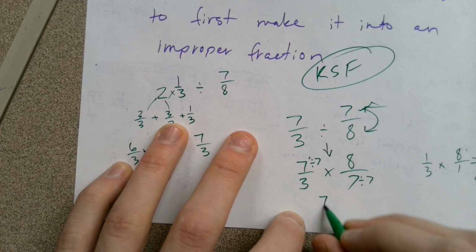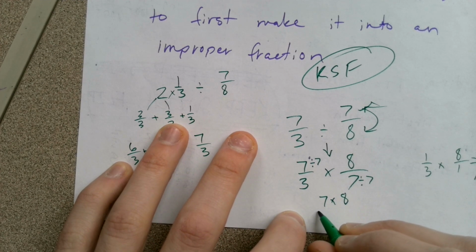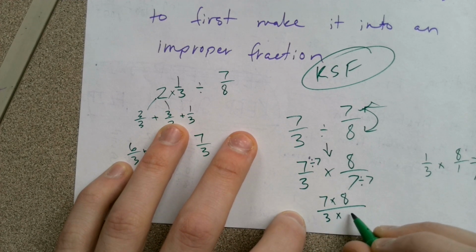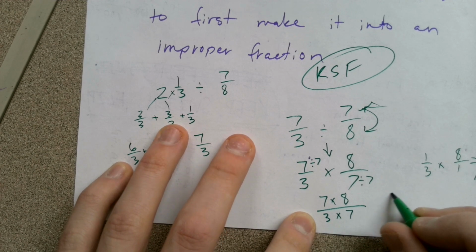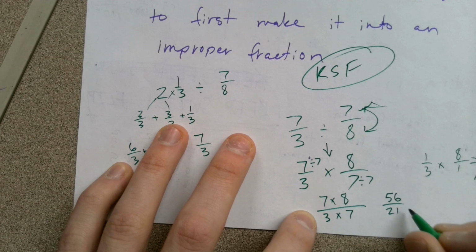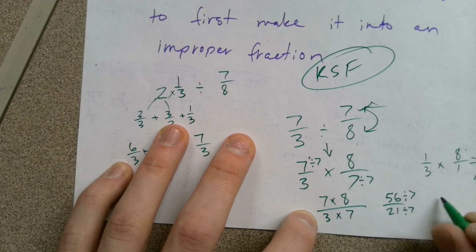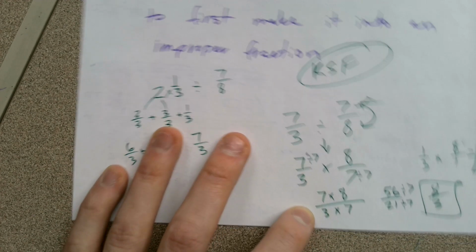I also could have left this how it was and then solved later. And I would have gotten, let's see, 56/21. Those can both be divided by 7. You get 8/3.